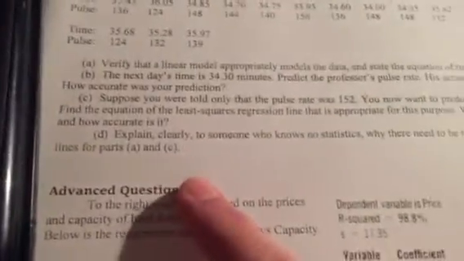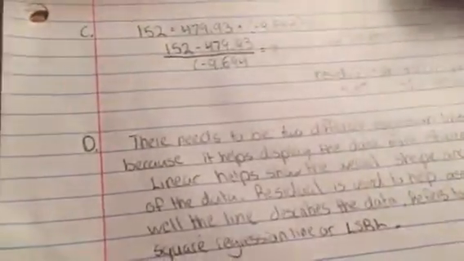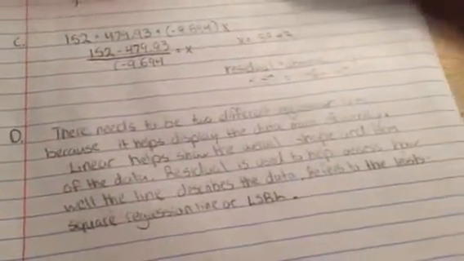For D, explain clearly to someone who knows no statistics why there need to be two different regression lines for parts A and C. There need to be two different regression lines because it helps display the data more efficiently. Let's say linear is like going into a straight line. Linear shows the trend of the data, the form, the strength, all that. Residual is used to help assess how well the line describes the data. It refers to the least squares regression line, or LSR. And yeah, that is it.